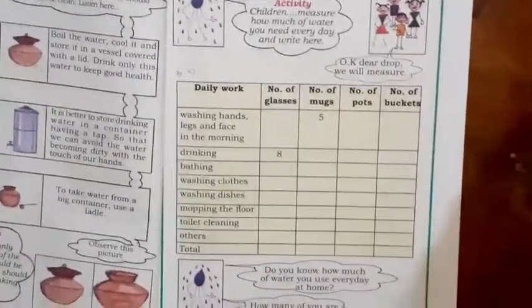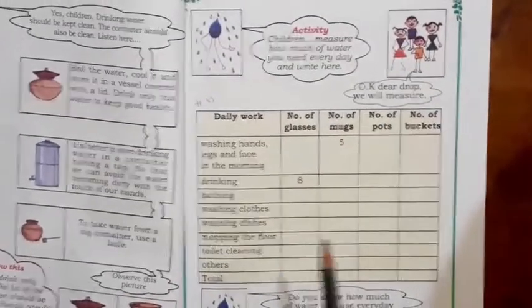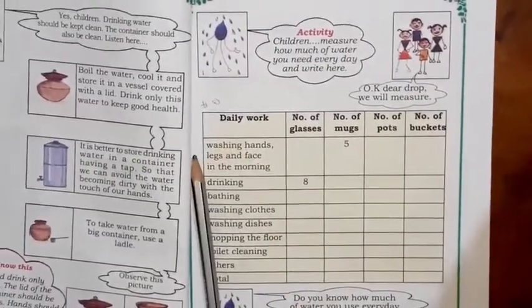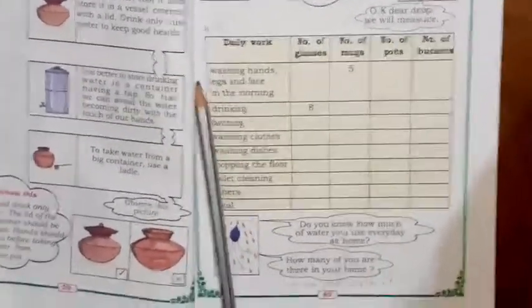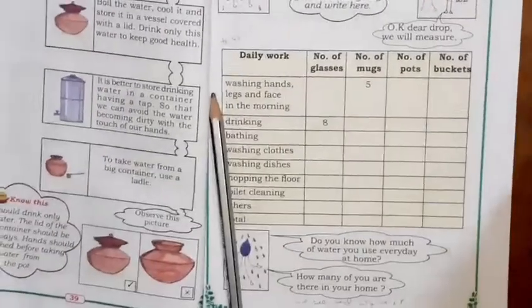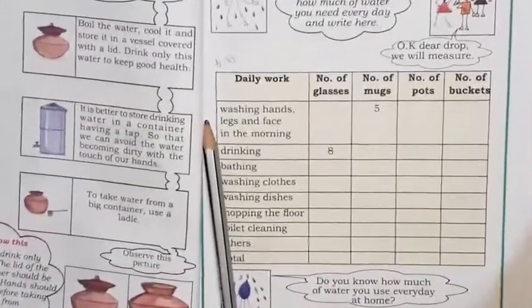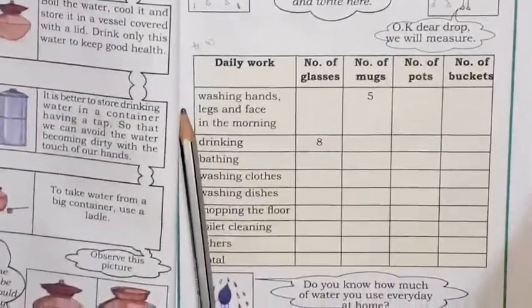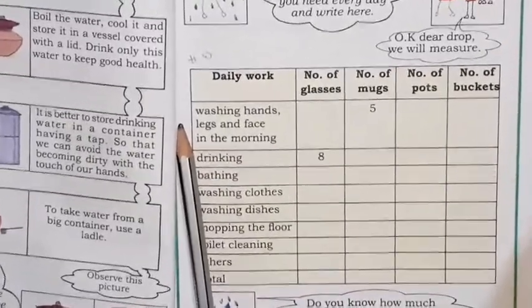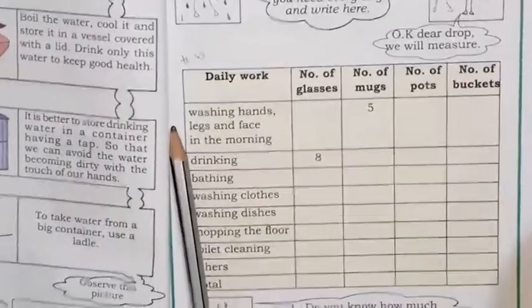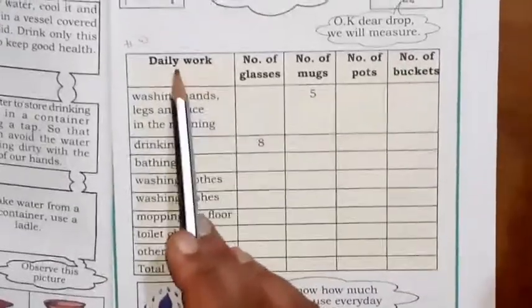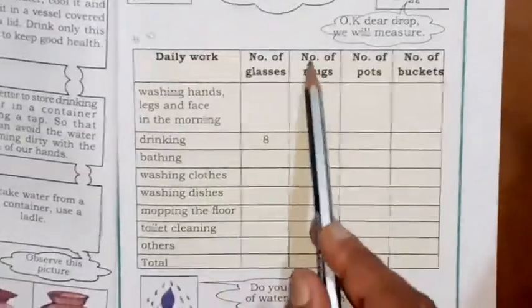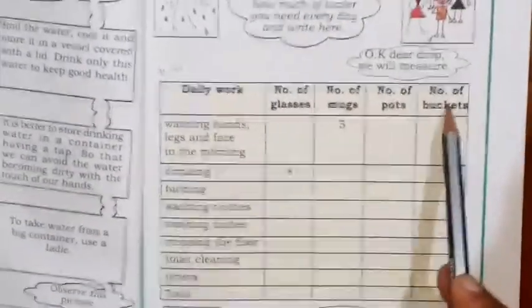So, children, for what purposes do you use water in your daily work, in a glass, mug, pot, or bucket? For example, children, for washing hands, legs, mouth, and face, you use a mug, yes children? Like this only, children. Read out all this and you have to do it. Here, for daily work, write the number of glasses, number of mugs, number of pots, and number of buckets.